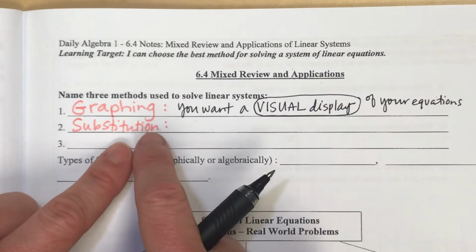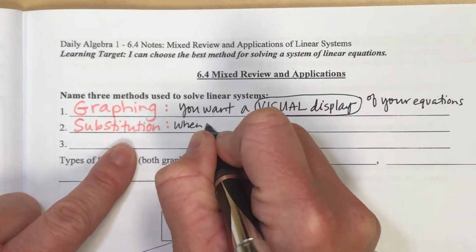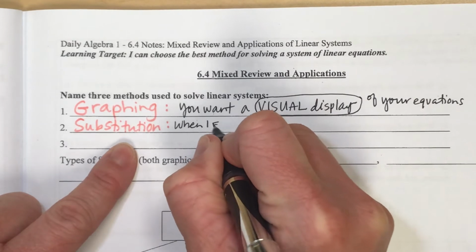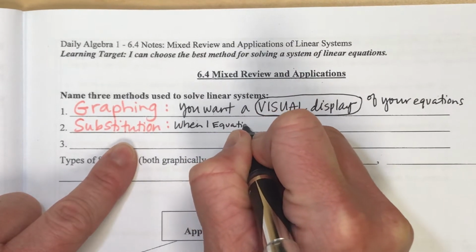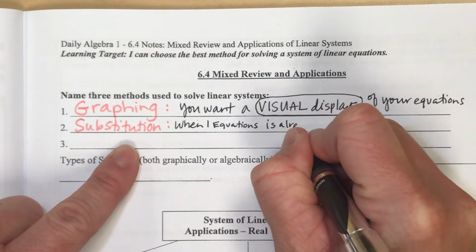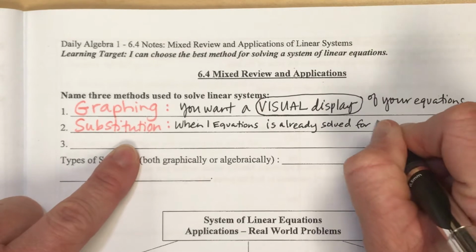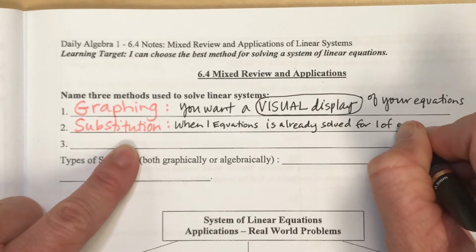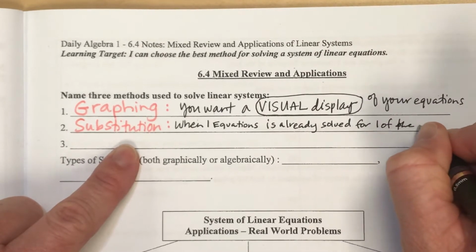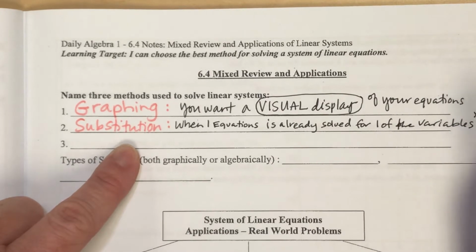And when I choose substitution, it's typically when one of the equations is already solved for one of the variables. Meaning you'll have x equal to an expression, or you'll see y equal to an expression.